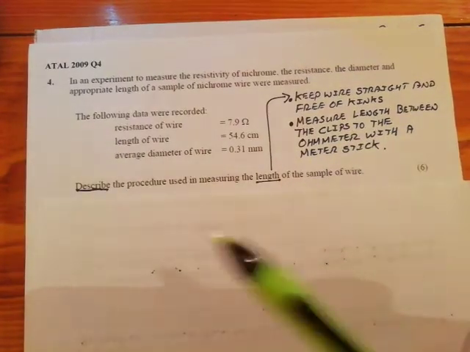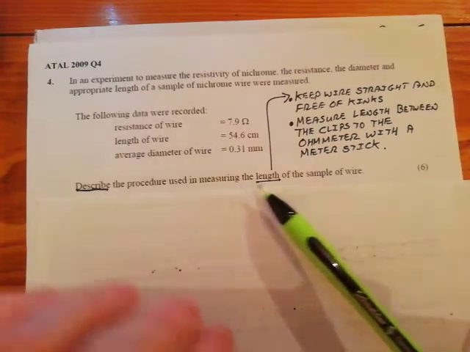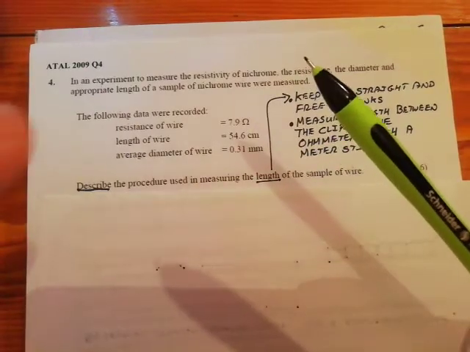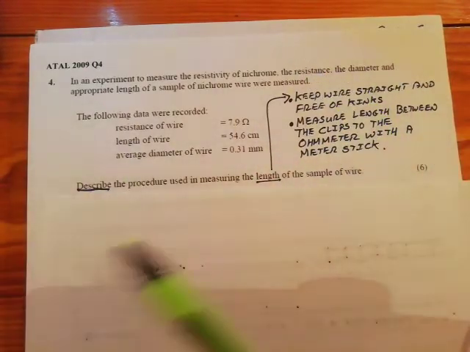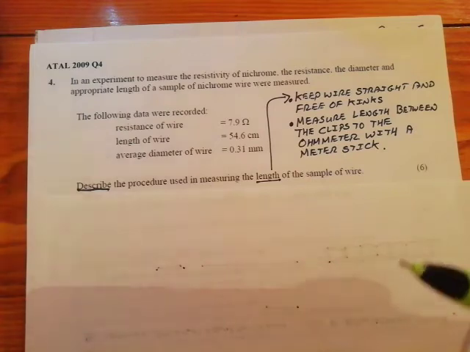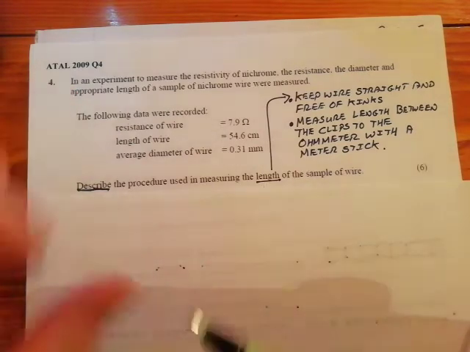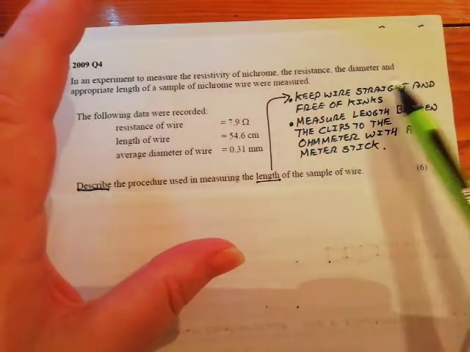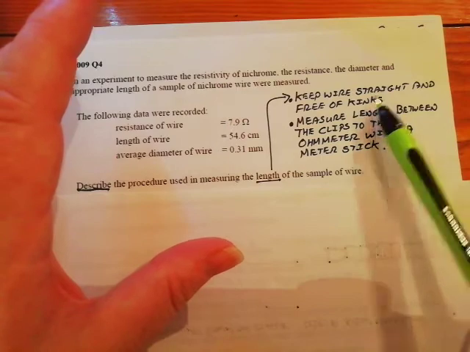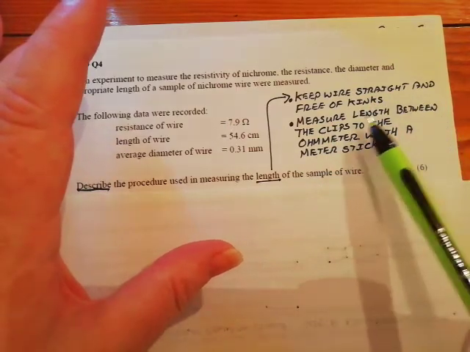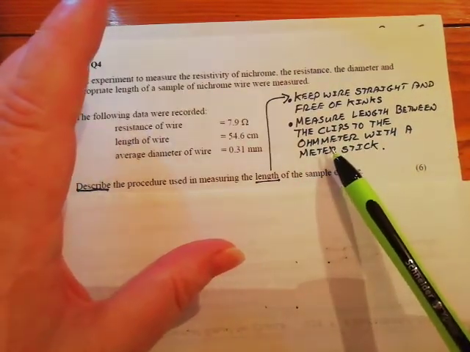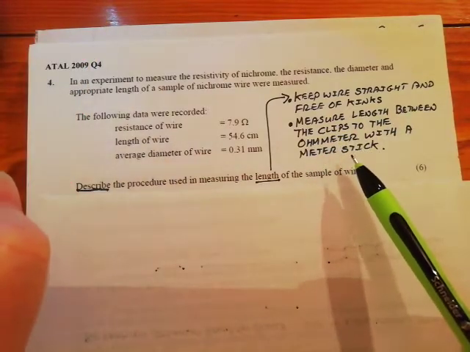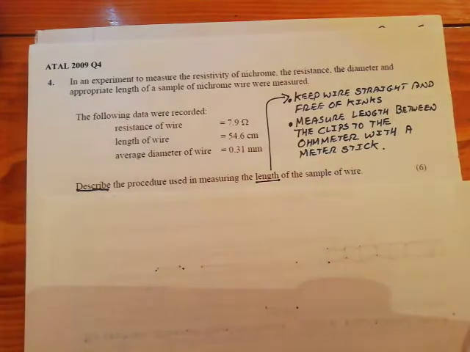The questions. Describe the procedure used in measuring the length of the sample of wire. Anytime you see the word describe, it's a very good idea to use a labeled diagram. I didn't actually have space on this sheet to put in a diagram, but it might be a good idea to put a little labeled diagram. How was the length measured? 6 marks. So I think it's sufficient to say, keep the wire straight and free of any bends, and only measure the length of the wire that you're measuring the resistance of. So measure the length between the clips to the ohm meter with a meter stick. That is sufficient for those 6 marks.